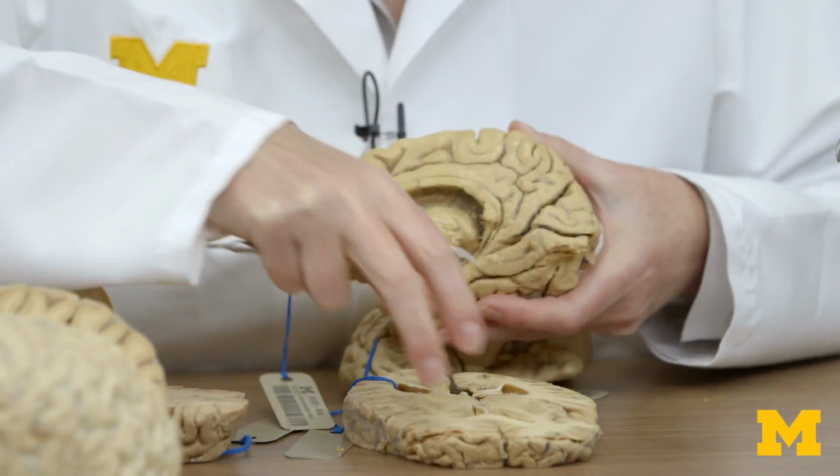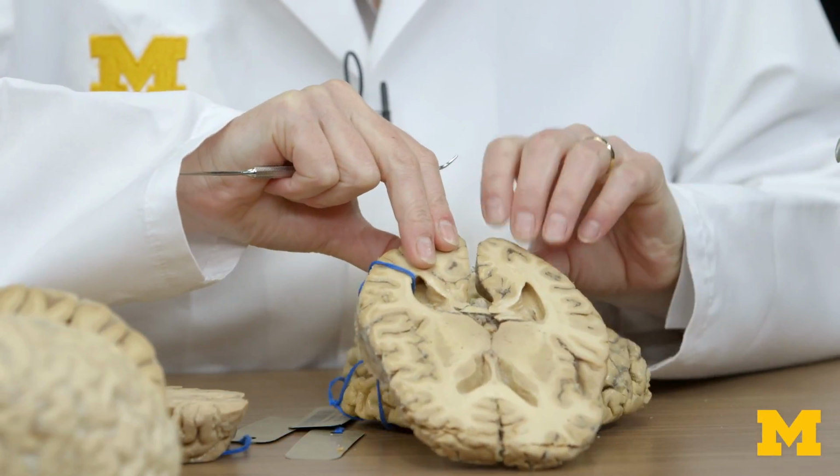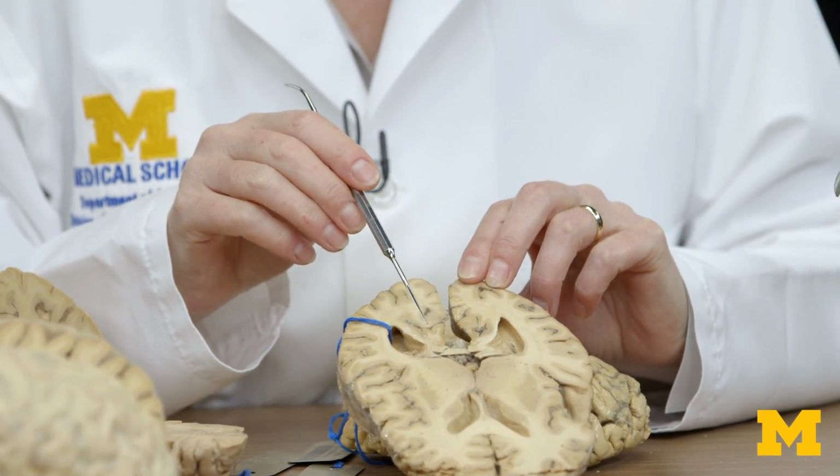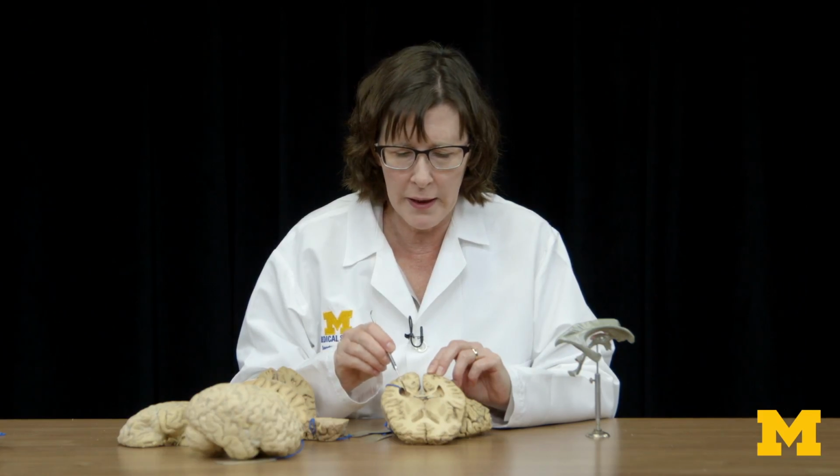So here and here. This choroid plexus actually does exist in all of the ventricles. And it creates cerebrospinal fluid, and cerebrospinal fluid is an ultrafiltrate of plasma. So it's kind of like plasma, but it has different ion concentrations, and it's what we measure when we suspect a brain infection.